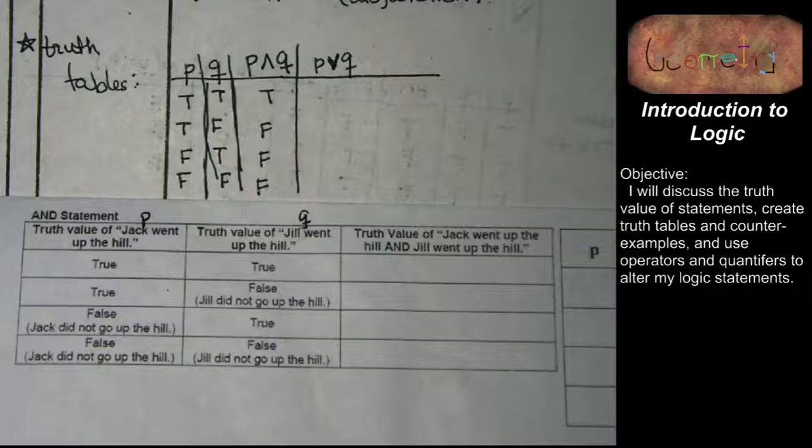Both of them could, and it would be okay? If both of them go up the hill, is it still true? Yes. And this is where things can get tricky, because you can have something called the exclusive or, where it's only one or the other. We can't have both. That's not what this one is. This one is just a kind of loose or. It can be one or the other or both of them, and no one cares.